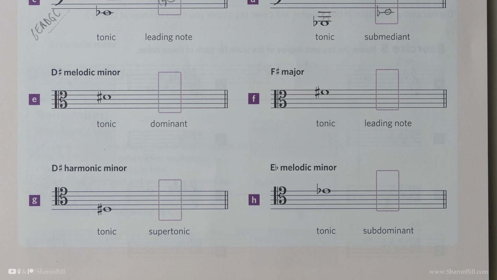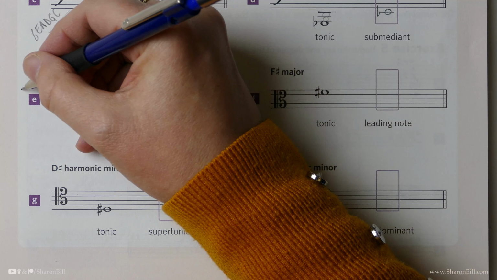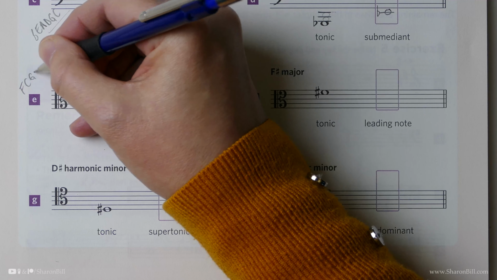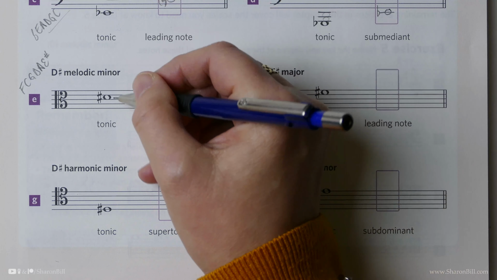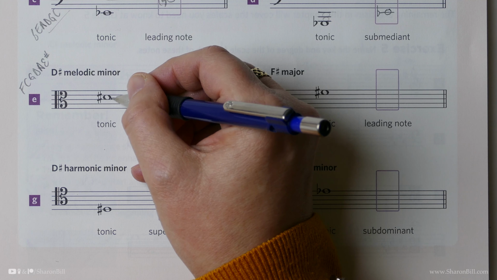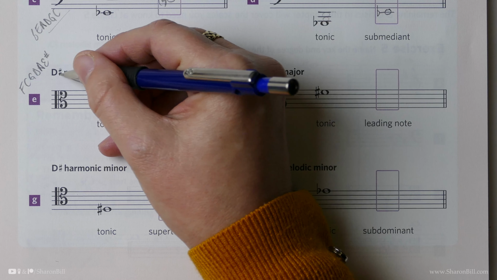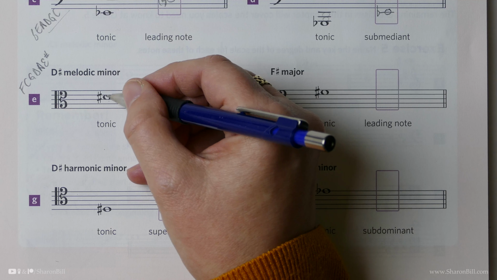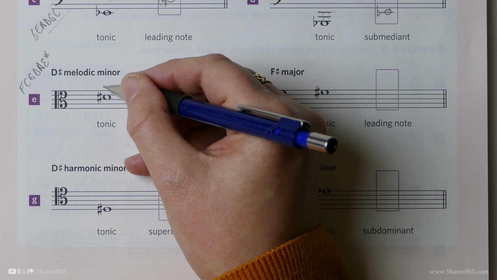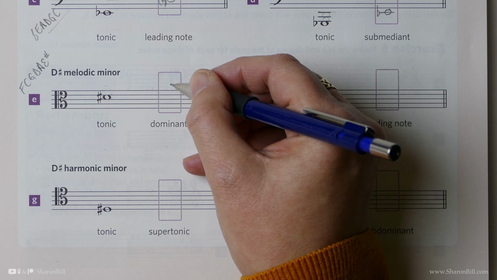So D sharp minor is related to F sharp major, which has a key signature of F, C, G, D, A, E sharps. This, of course, is a D sharp. That's our tonic. And we need the dominant, which is the fifth. 1, 2, 3, 4, 5, which is here.